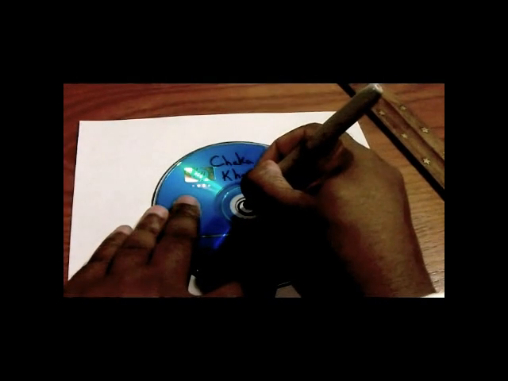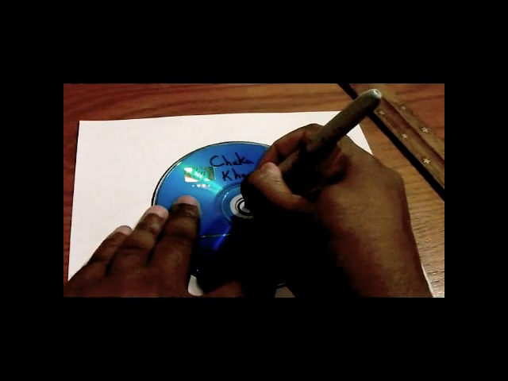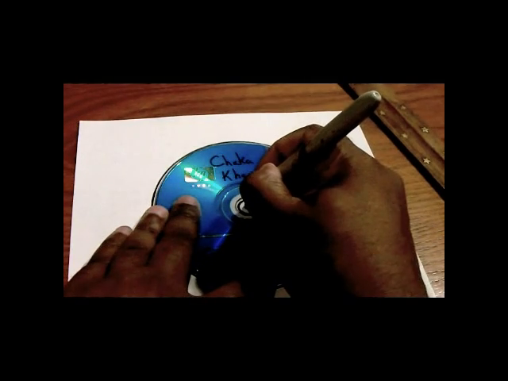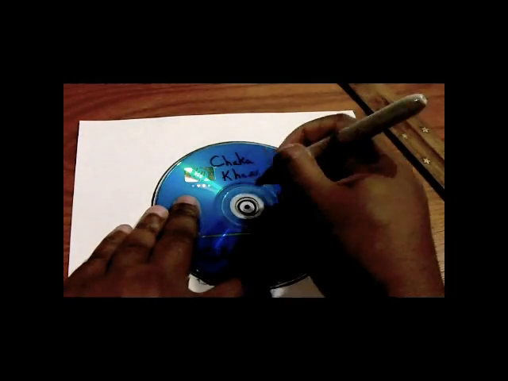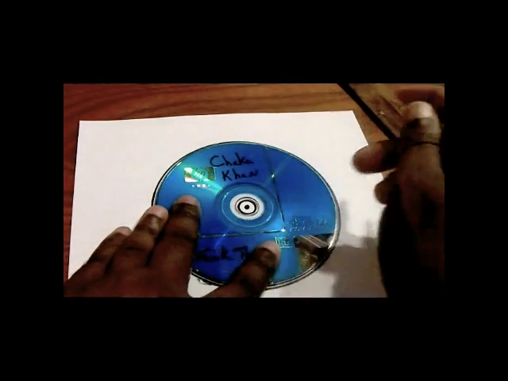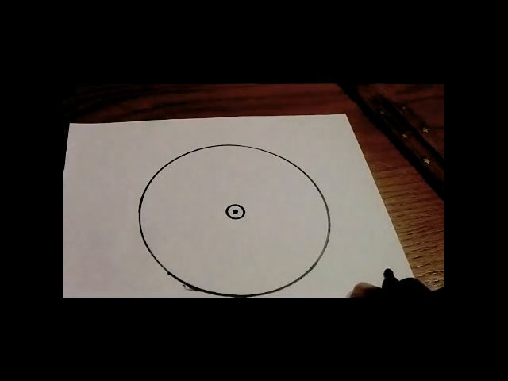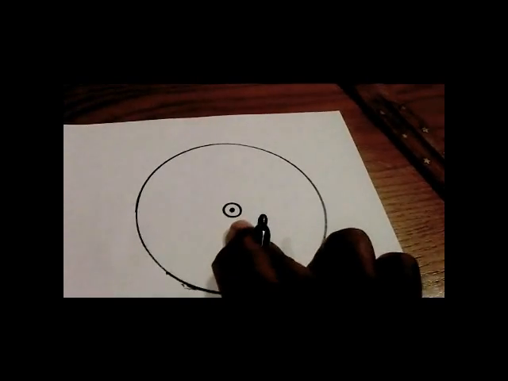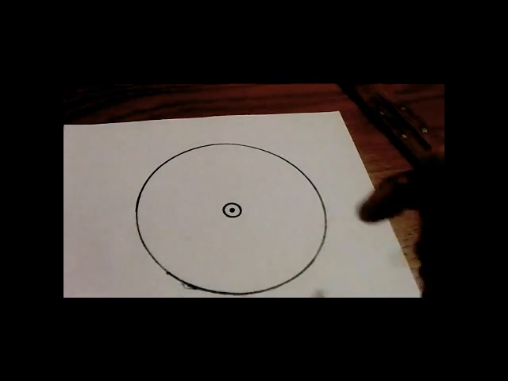Again, holding the CD in place, we're going to take our marker and put a nice, strong, dotted circle in the center of the circle of the CD like so. And there we have the very foundation of our chart.